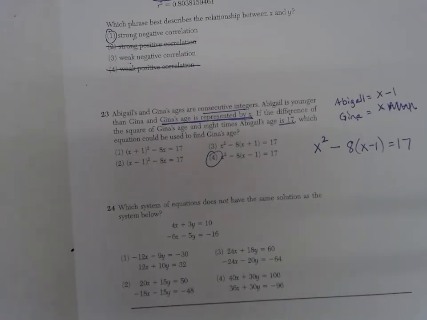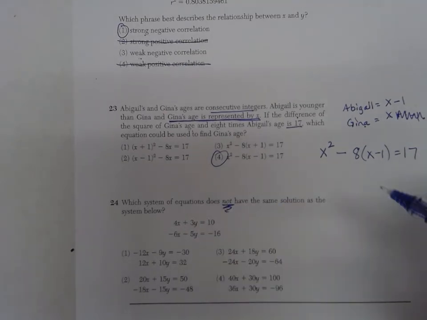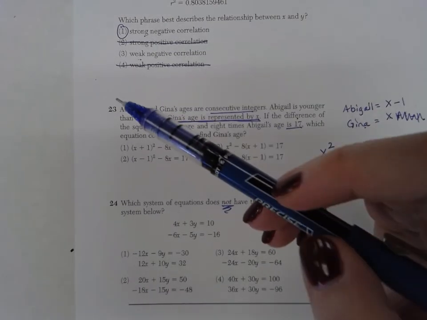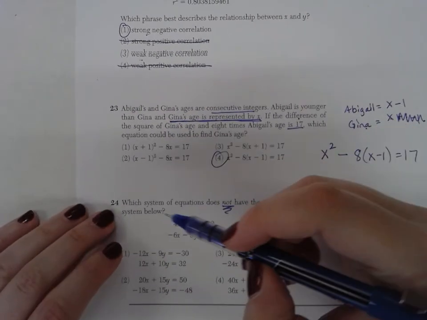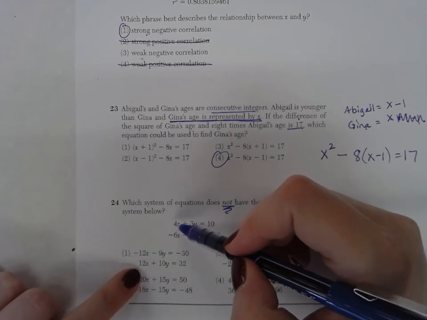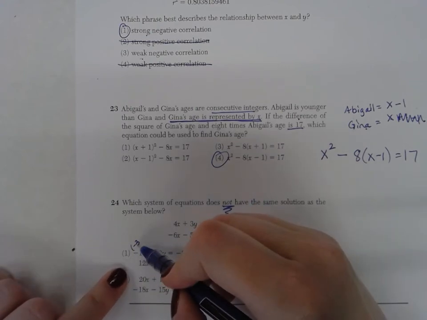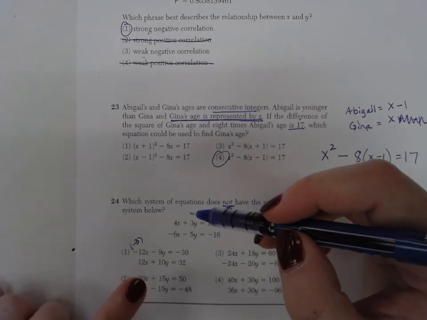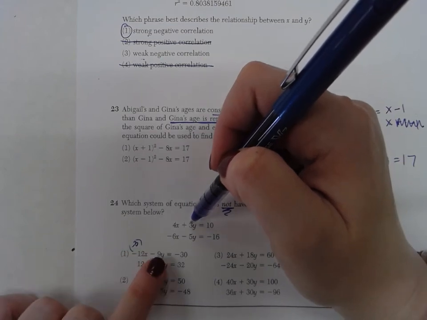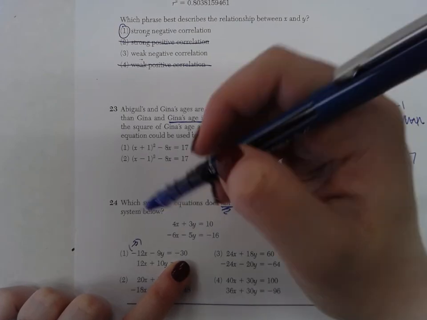Okay, last question. We can do it. Which system of equations does not have the same solution as the system below? What you are trying to do is compare what they did for each of these equations. To get from the first equation here to the first equation here, what did they do to get from 4x to negative 12? They multiplied by negative 3. Did they do that to everything? 4 times negative 3 is negative 12. 3 times negative 3 is negative 9. 10 times negative 3 is negative 30. Yes, that checks. What about the bottom equation?